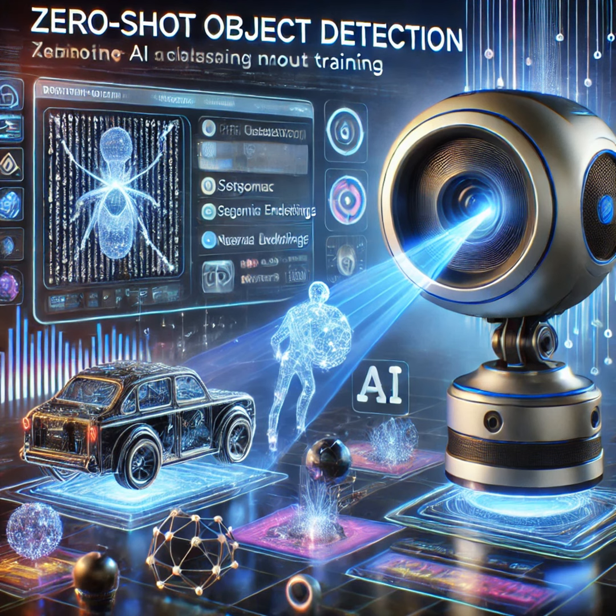Security is definitely another big one. Imagine surveillance systems that can automatically identify suspicious objects or activities without needing to be trained on specific examples beforehand. This could dramatically enhance security protocols and response times. That's incredible. Okay, so we've got retail, autonomous driving, healthcare, security. The potential here seems almost limitless.